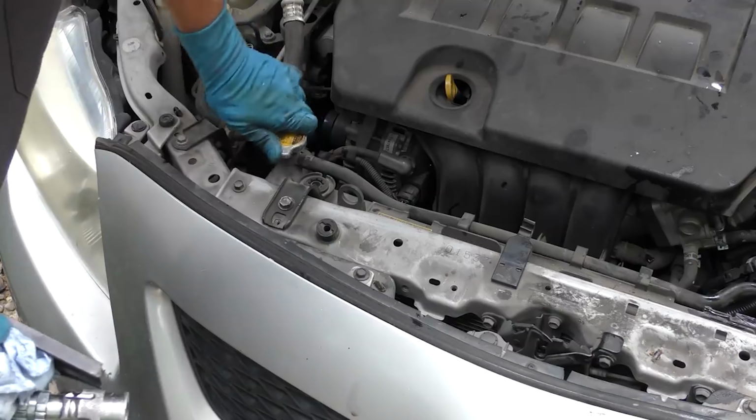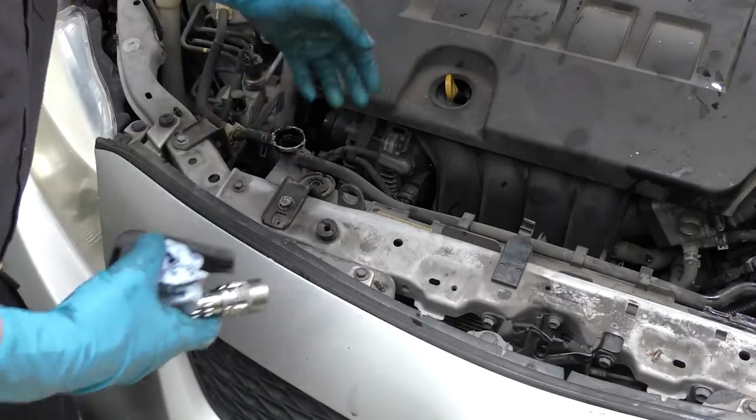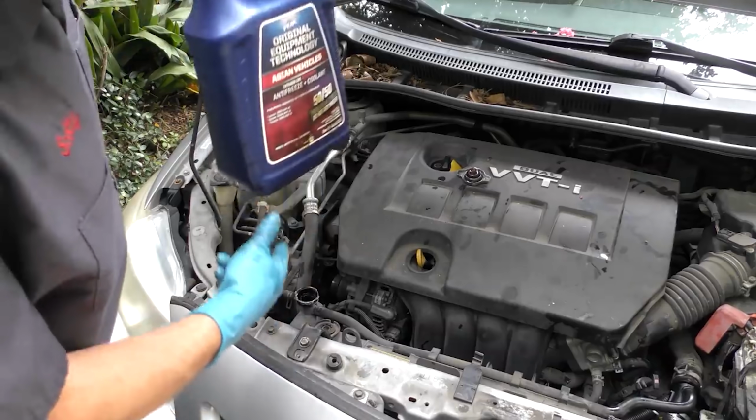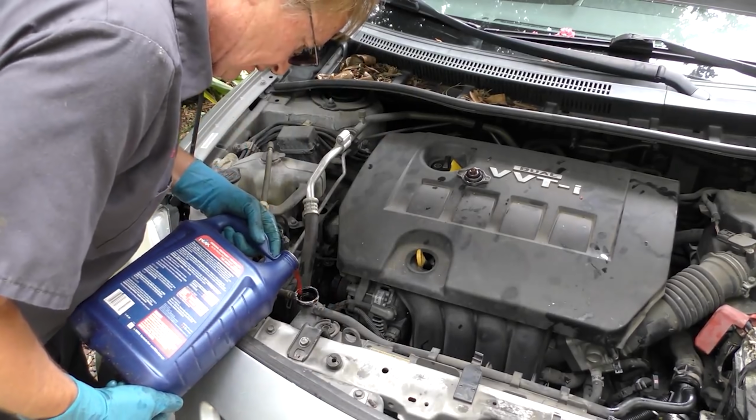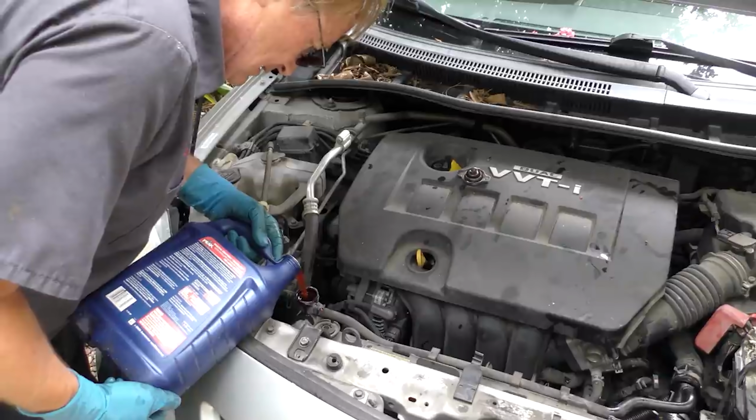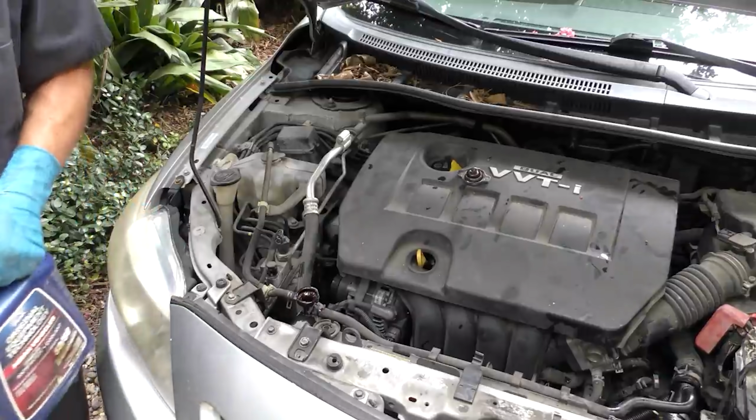Then we just go to the radiator cap. It's a cold engine, so you don't have any worries. And this is a Toyota, so you want the pink Asian coolant. You don't want to mix different kinds. Fill it to the top. Then start it up.